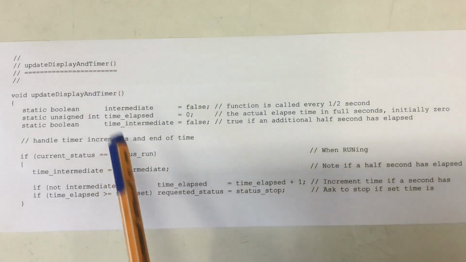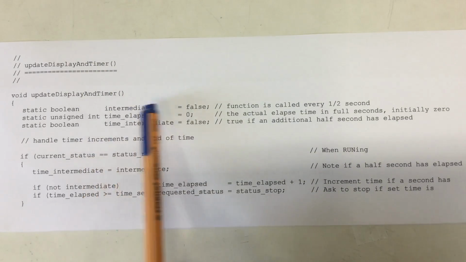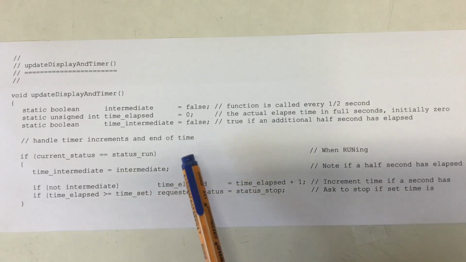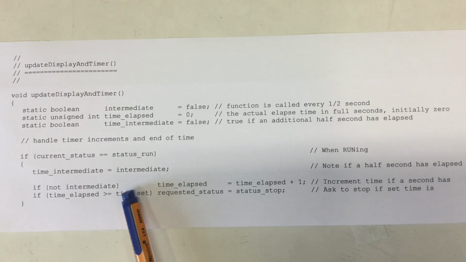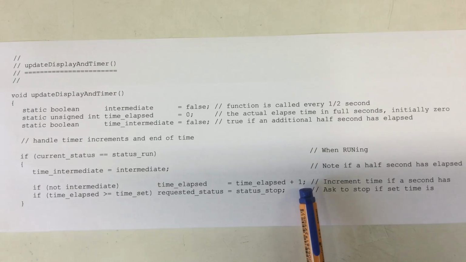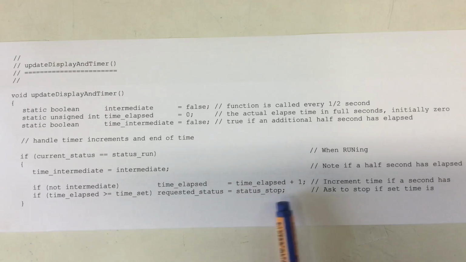We are calling that function every half second, and on each call that intermediate flag will be toggled between true and false. If we are not in the intermediate state, then we increment our time elapsed by 1 second. And if time elapsed by then has reached the time set, then we request a status of stop from the sections below.